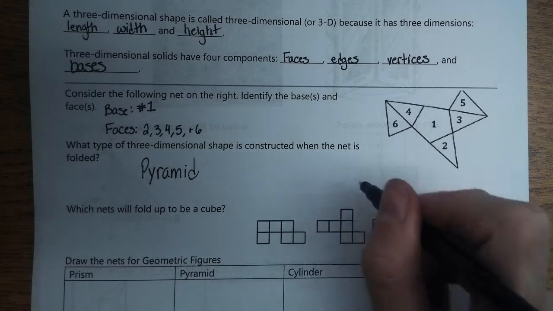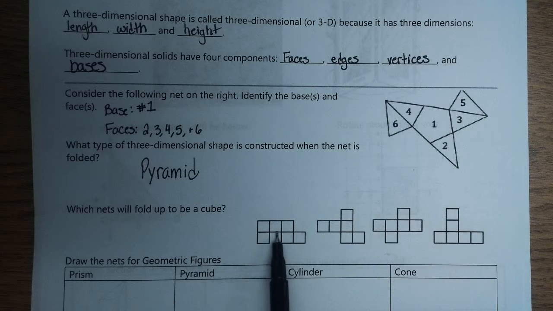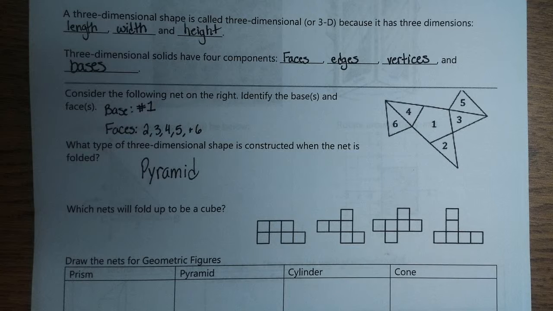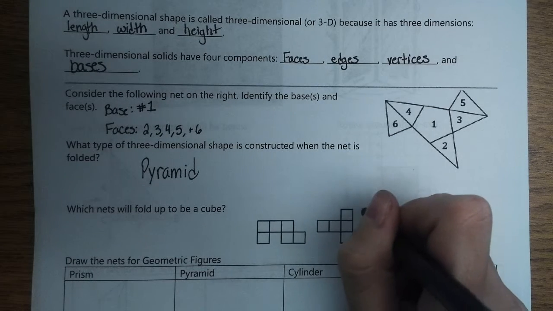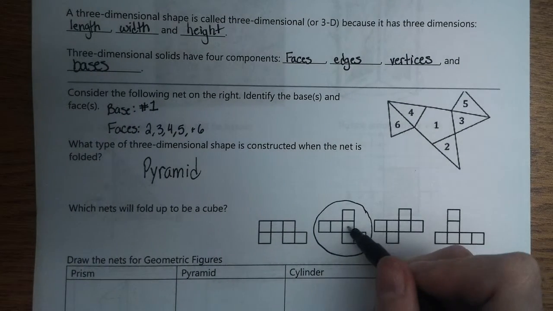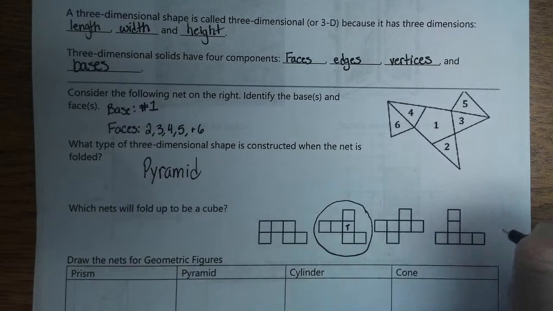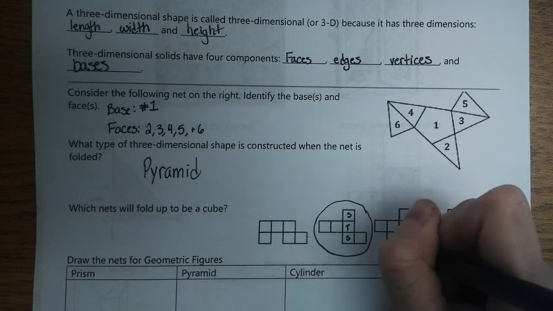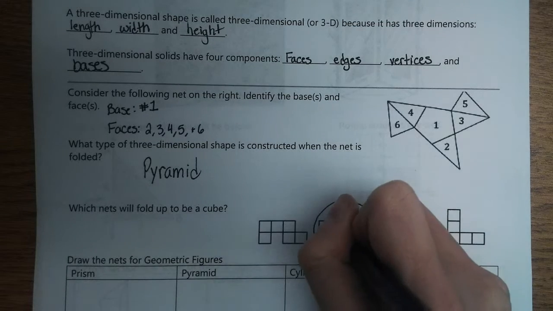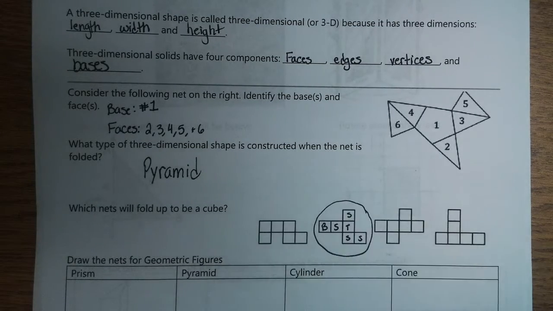Okay, so when I fold up this one, I have a top and like 2 sides, and then that one's going to fold in, but it's going to overlap with this one. So that one's not going to fold up to be a cube. This next one is going to fold up to be a cube. This would be the top, and that's a side, and that's a side. That one's going to fold in to be the side over here. That's a side, and that's going to be the bottom.